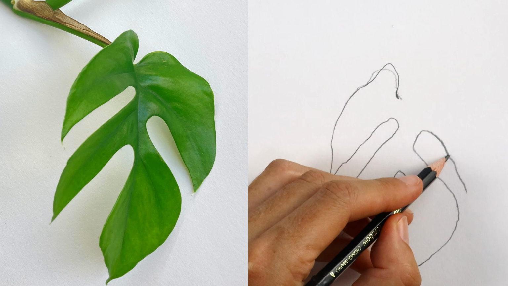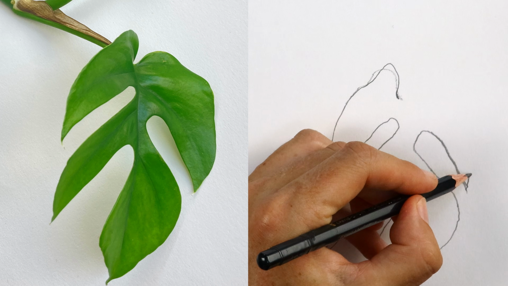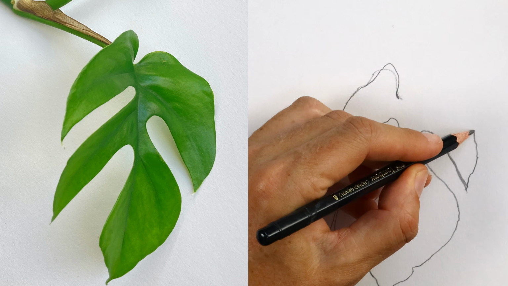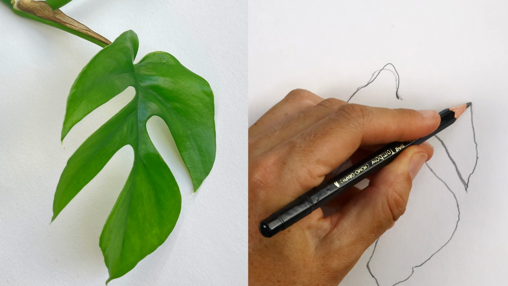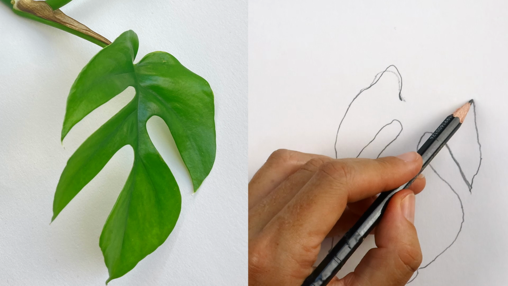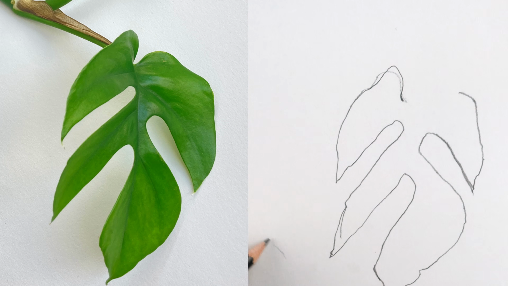Which is very easy to do because we think we know things about some of the objects that we draw, and actually they can be quite different than what we think. We just need to look closely. If your pencil comes off the page a little bit, it doesn't matter, but try to keep it moving along that page. So we're not sketching.